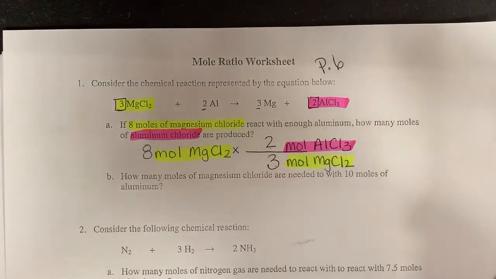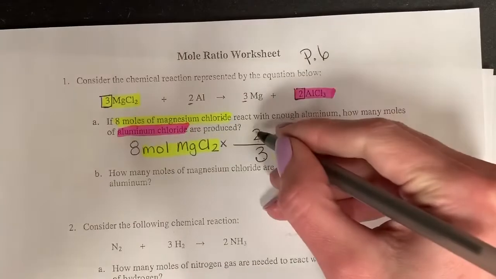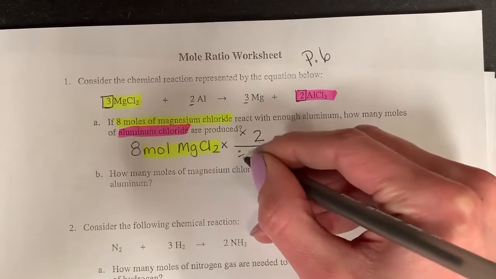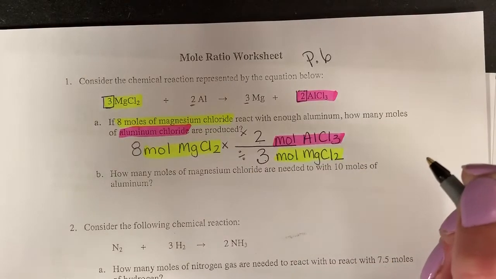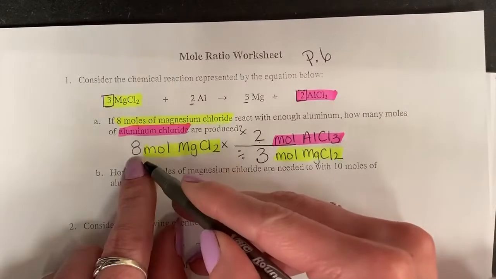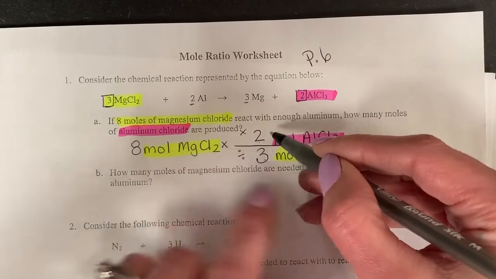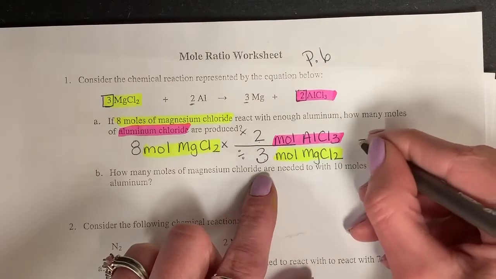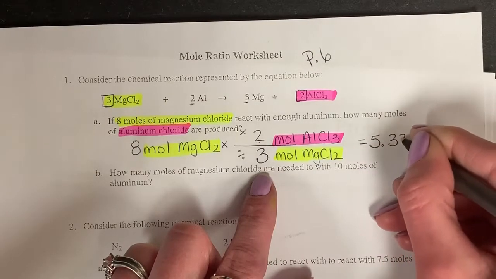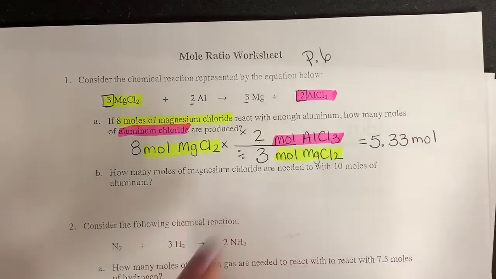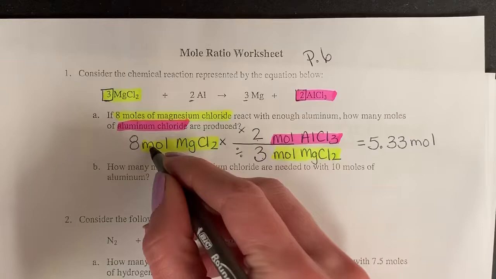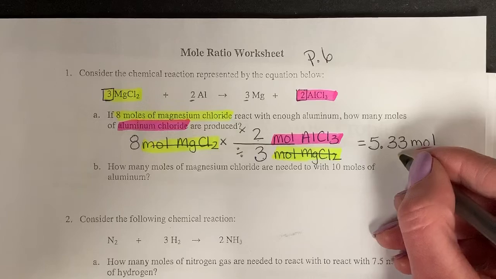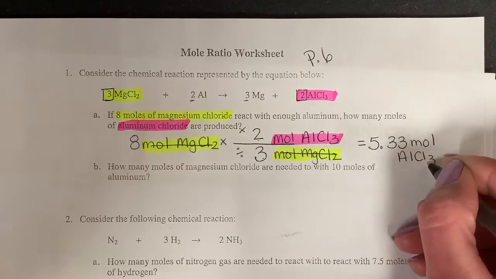Okay? Now, just like last class, any number on top of the line, I multiply. Any number on the bottom of the line, I divide. So when I put this in my calculator, I'm going to take 8 times 2 divided by 3, and I should get 5.33 moles. Now, my moles of MgCl2 went away, so I should have moles of aluminum chloride.